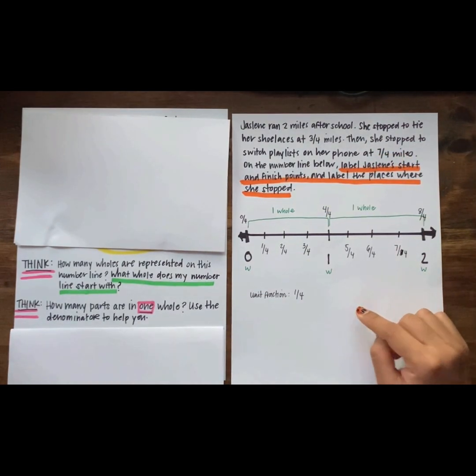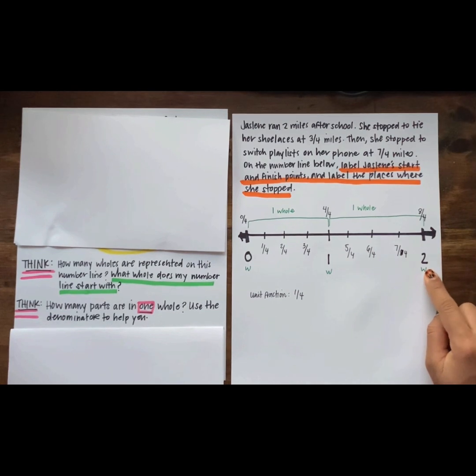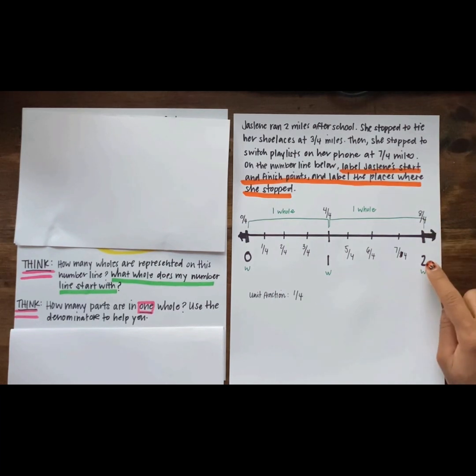When we stopped at 2 wholes, what fraction did we say? That's right. 8/4 is the same as 2 wholes. So our number line is labeled. What do we do now? Remember to go back to the big question.